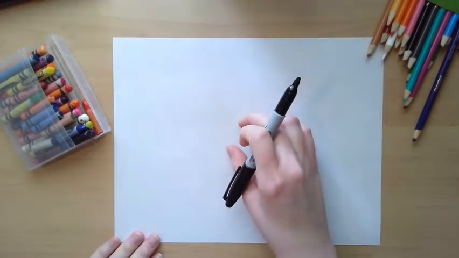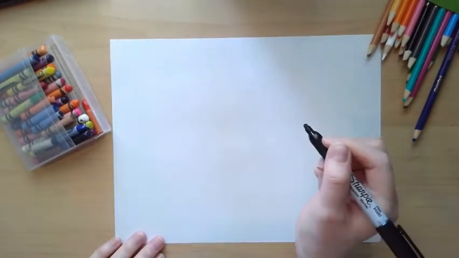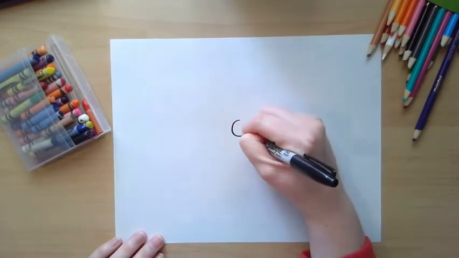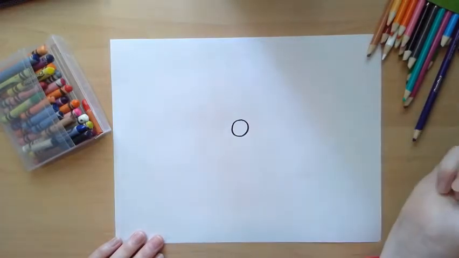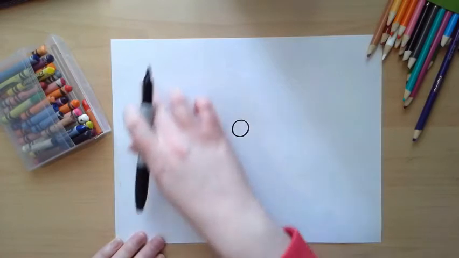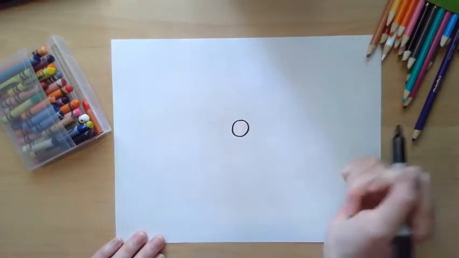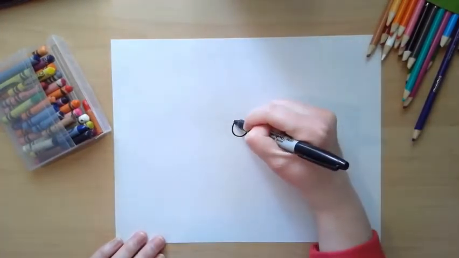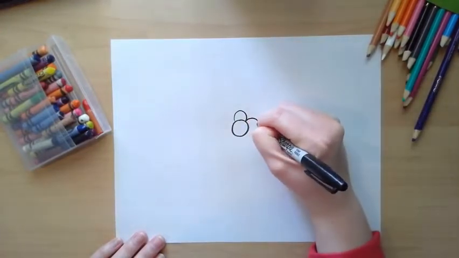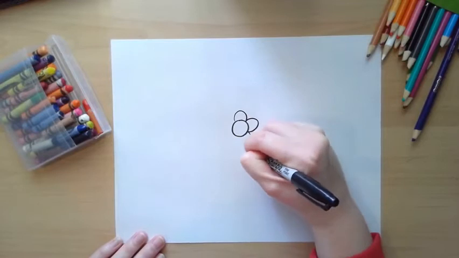Start with a circle in the middle of your paper. Don't make your circle any bigger than the size of a quarter. So about that big. We are going to grow this out to the edges of the paper, so don't start with a circle that's too big. Then add 5 petal shapes to it. So I'm making a curved line around that circle.